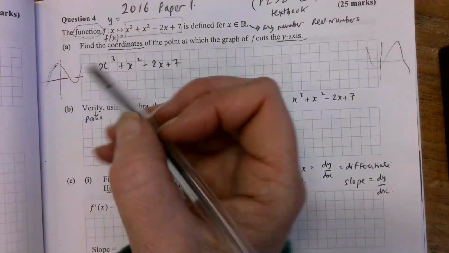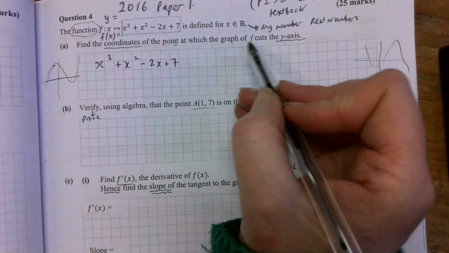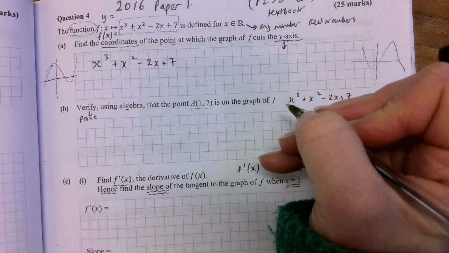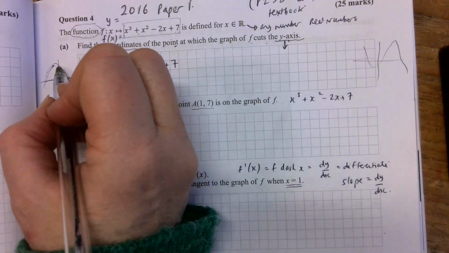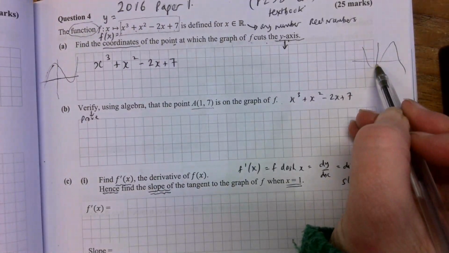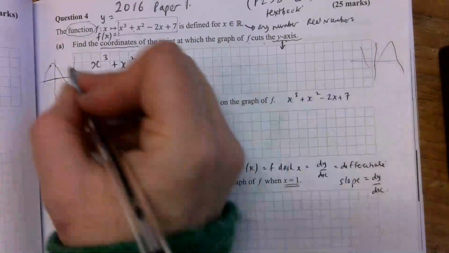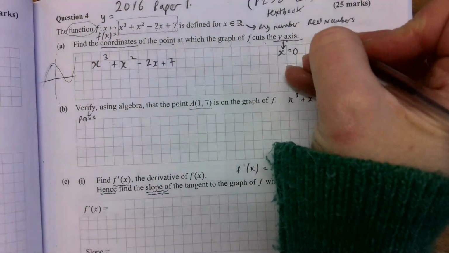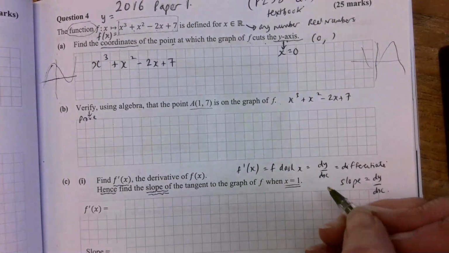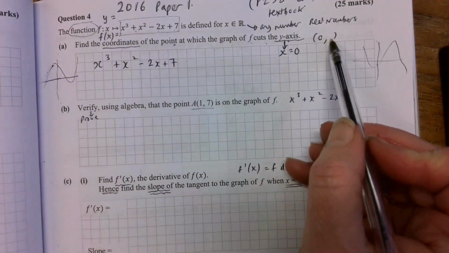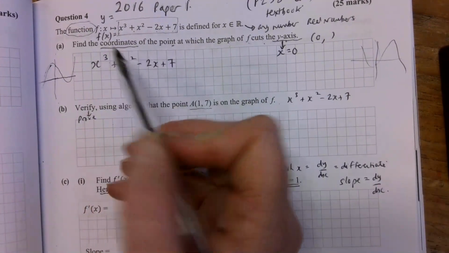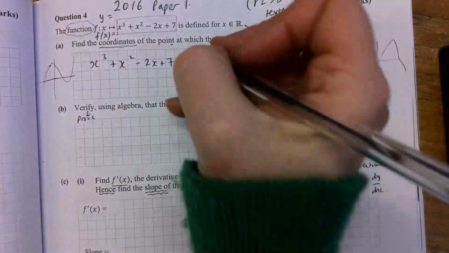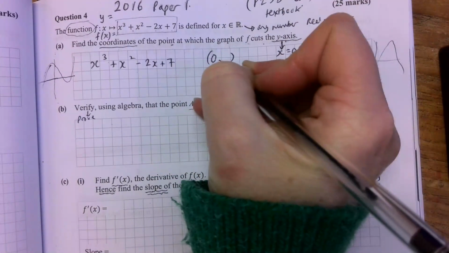Now, find the coordinates of the point at which the graph of f cuts the y-axis. What they want you to remember is that anything that cuts the y-axis, so that's there, and that's there, on the y-axis, the x value is 0. So the y-axis has an x value of 0. Any point on the y-axis is 0 something. So if they want us to find the coordinates of this point at which the graph cuts the y-axis, what they want us to know is that the x value is 0, and we're just trying to find the y.